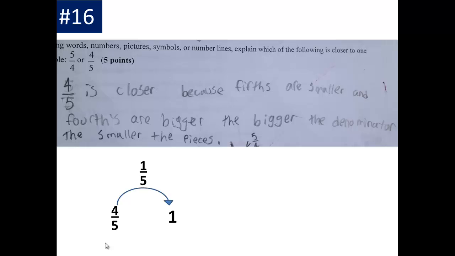Now, what about going from 5/4 to one whole? How far away is that? What do you need to take away to get to one whole? That's right, 1/4. Now take a look. 4/5 is 1/5 away. 5/4 is 1/4 away. As this Kipster wrote, fifths are smaller than fourths, therefore 4/5 is closer.